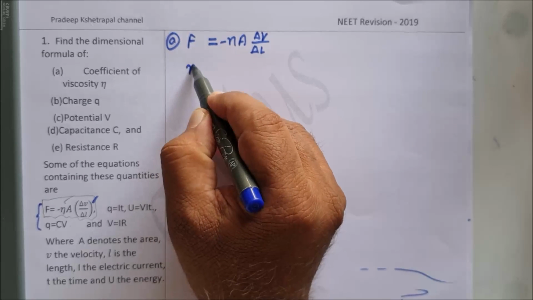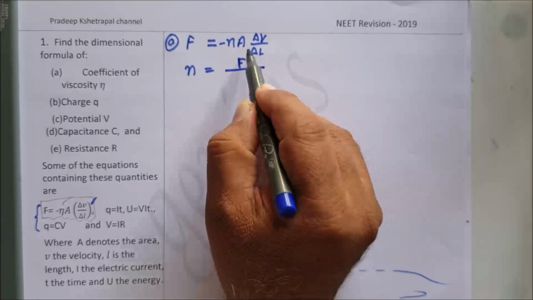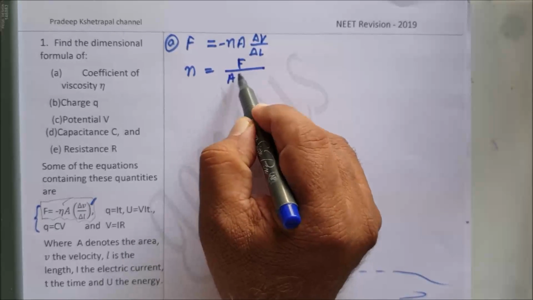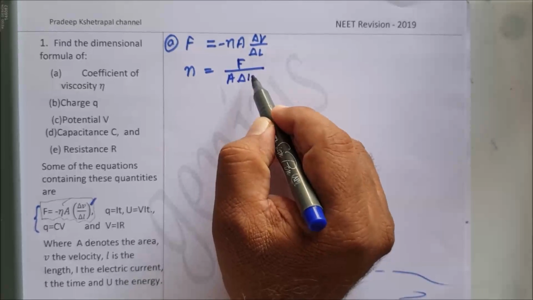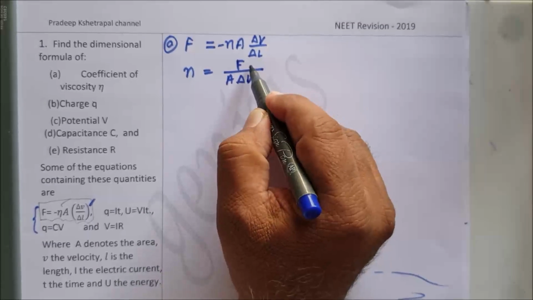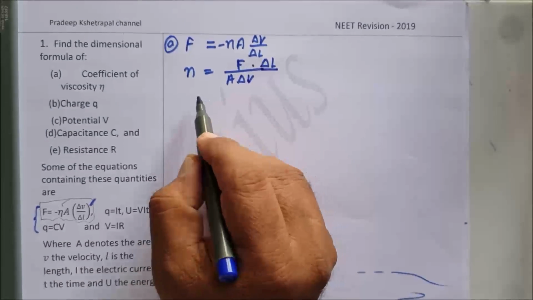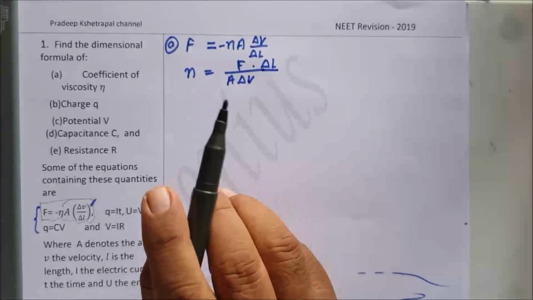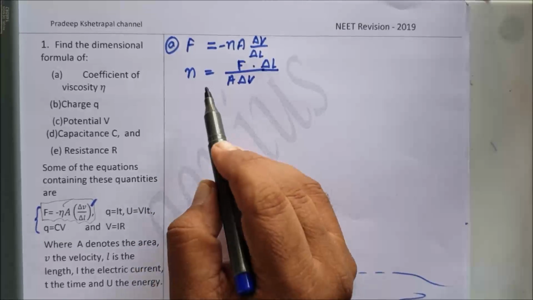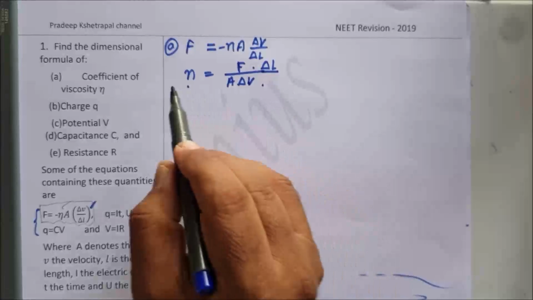Now let's find the dimensions for eta. So eta here is equal to F divided by area A dV, and this L will go to the numerator and become delta L. Now we write the dimensions, and by the homogeneity principle we know that the dimensions on the left-hand side and right-hand side should be the same.